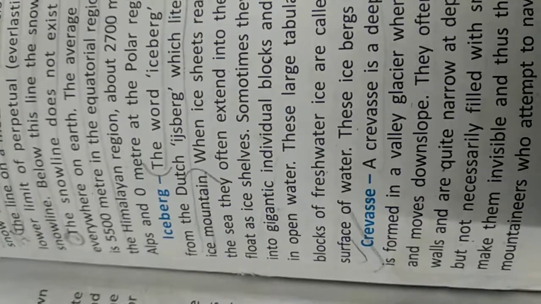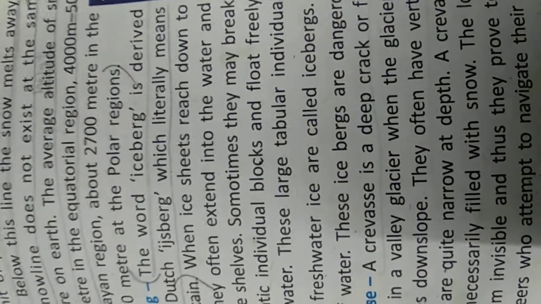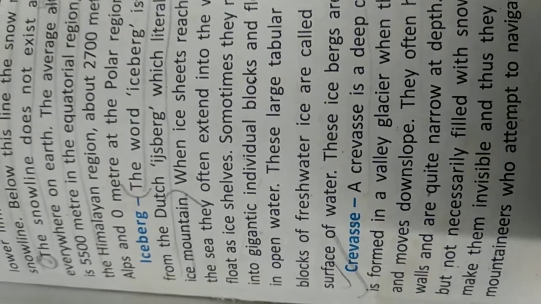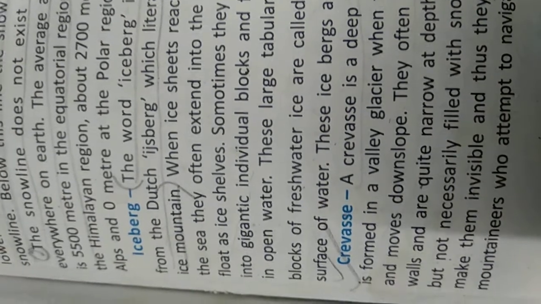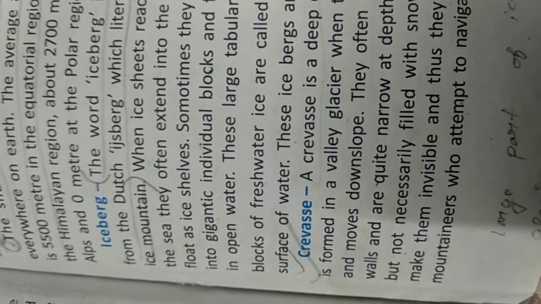Next, after this, ices, starting with iceberg. Now this word iceberg is derived from the Dutch word Isberg, which literally means ice mountain. Now when ice sheets break up from the big ice chunks, they come and fall in the sea. Now what happens there? They often extend into the water and float as ice shelves. Sometimes they may break into gigantic individual blocks and float freely in the water, which may cause disaster. These large tabular individual blocks of freshwater ice are known as icebergs.